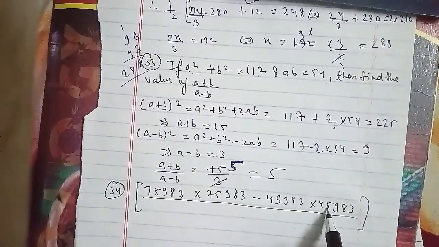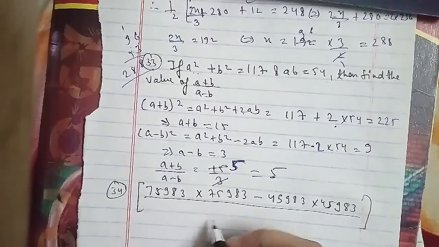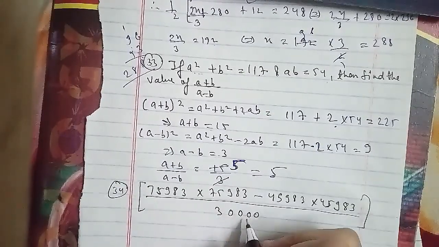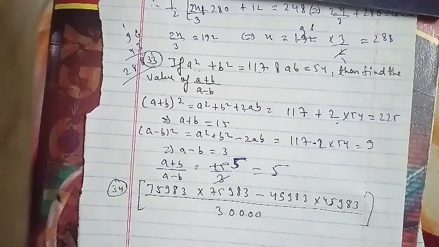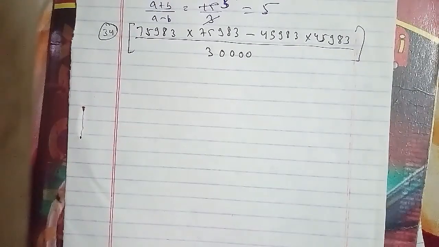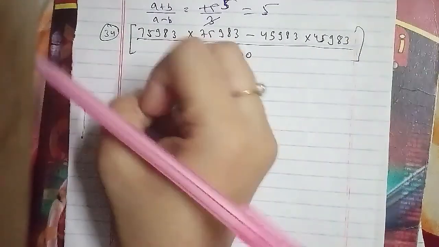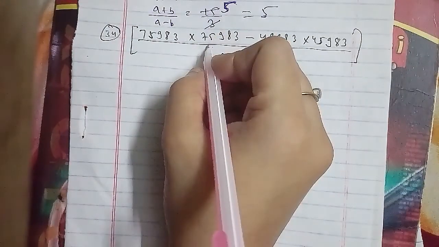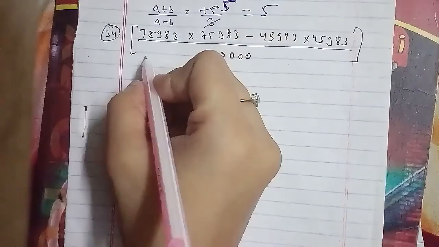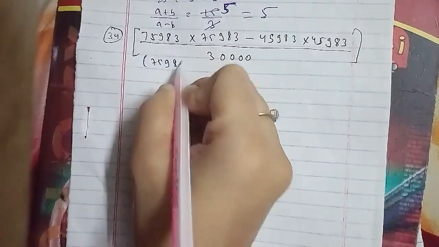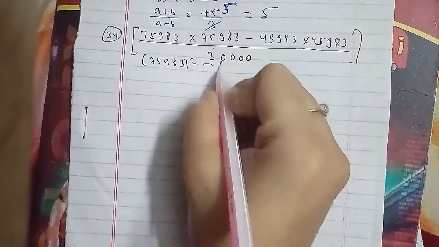So let's go ahead with a equals 75983 and b equals 45983. Now we will solve it. This is equal to a plus b, a minus b upon a minus b.